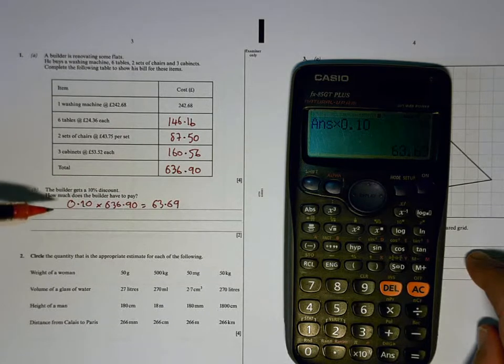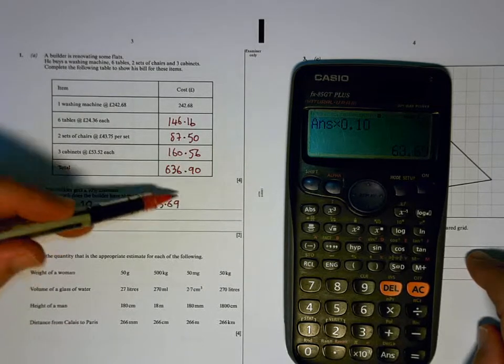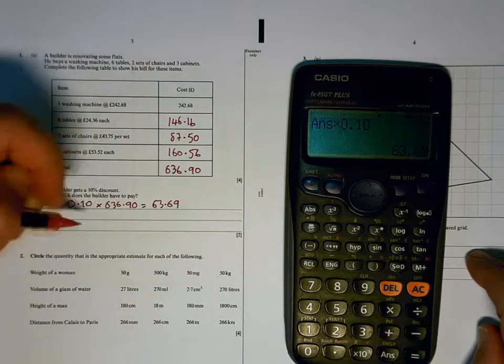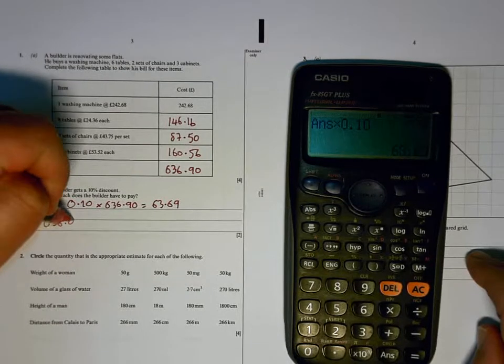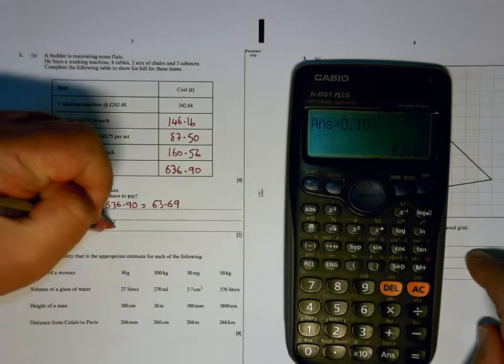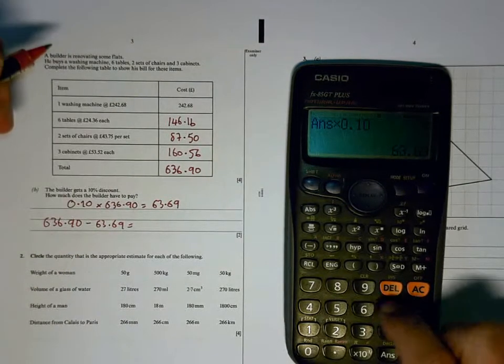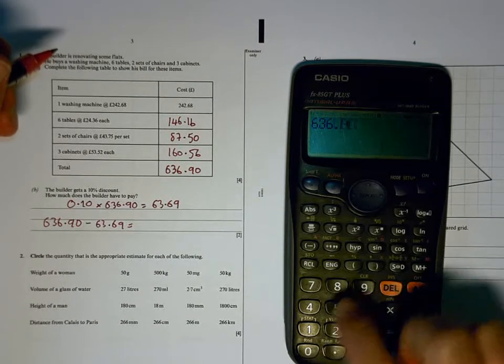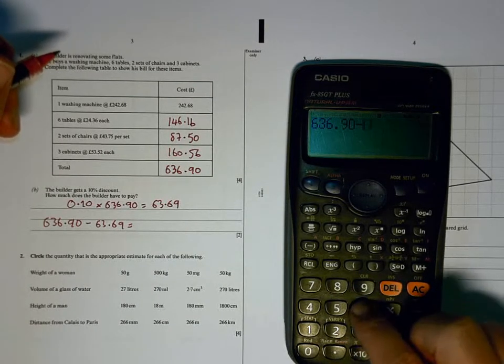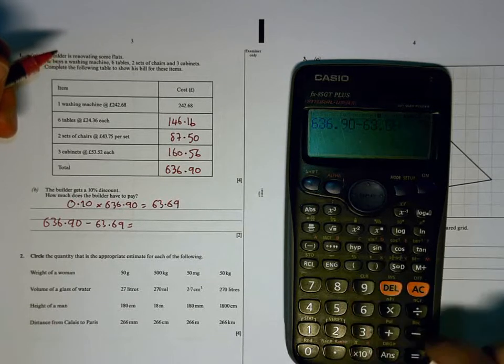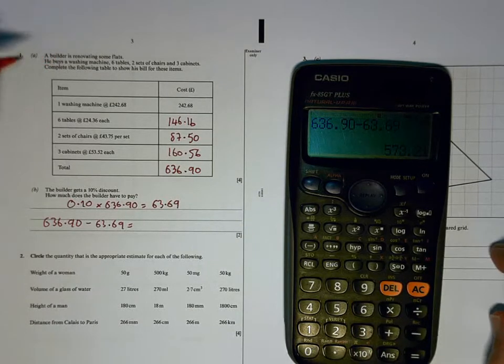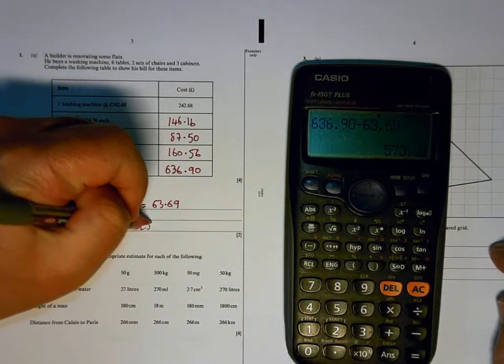Then you have to remember to read the question, because this sometimes asks you how much the discount is, or other times how much you have to pay. This is one where you want to know how much the builder has to pay, so you have to take that off. So 636.90, take away 63.69 is 573.21.